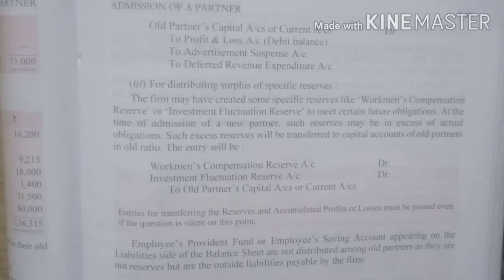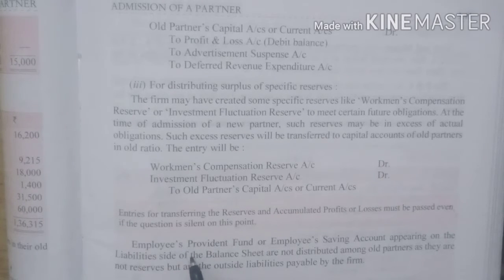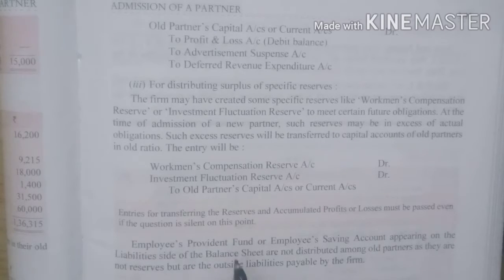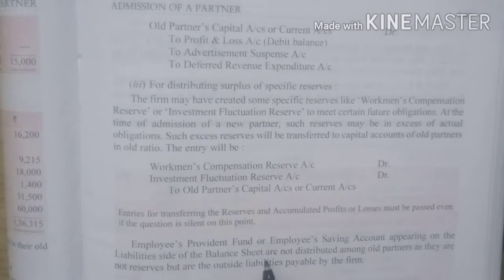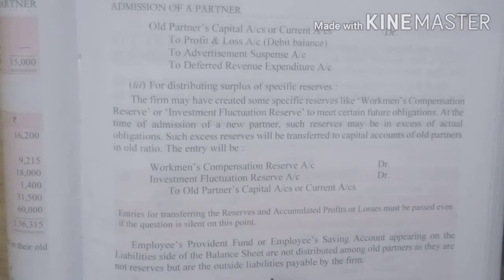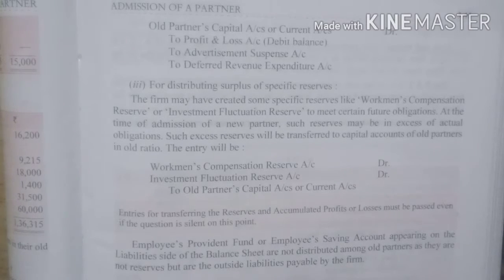Now one more item you will find on the liability side of the balance sheet, that is employees provident fund or employees saving account. This will not be distributed among the old partners. Why? You know very well, employees provident fund means PPF, the provident fund to which a share is also given by the employee.